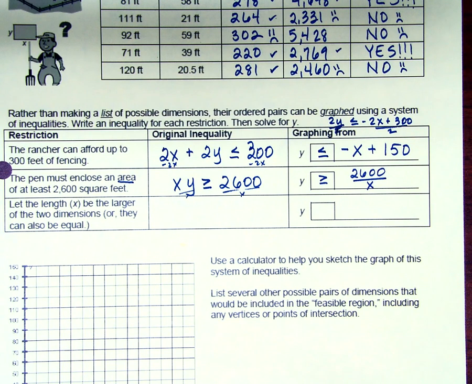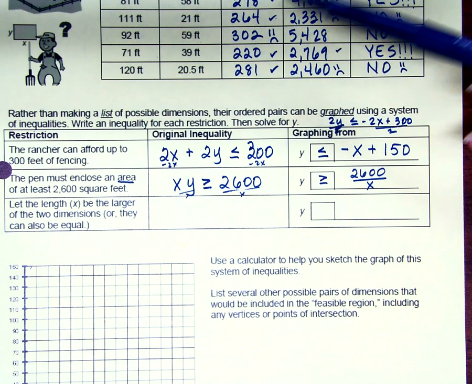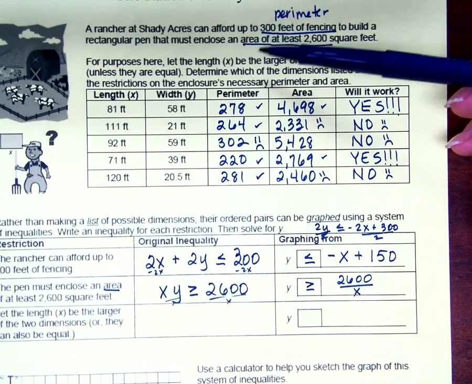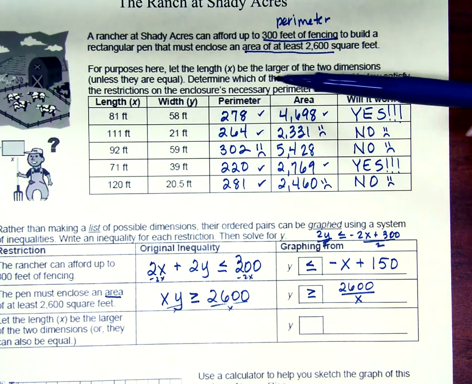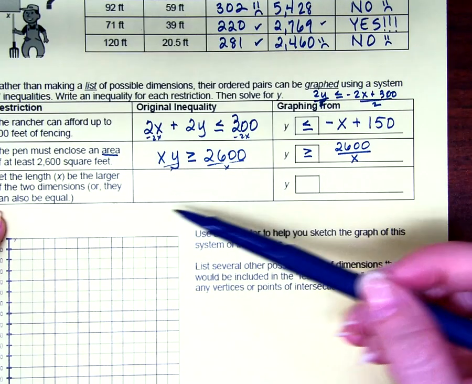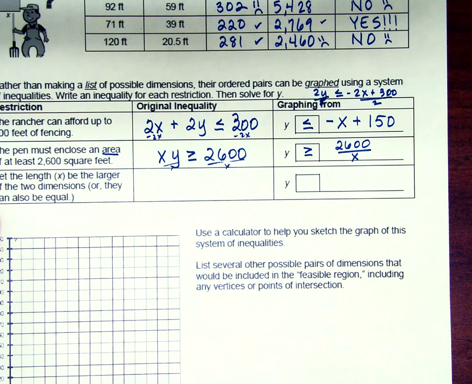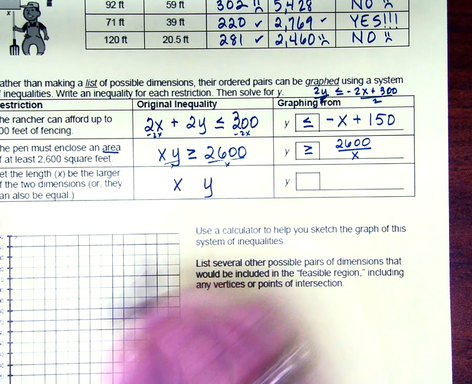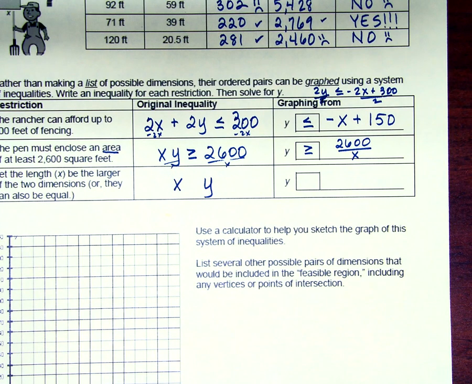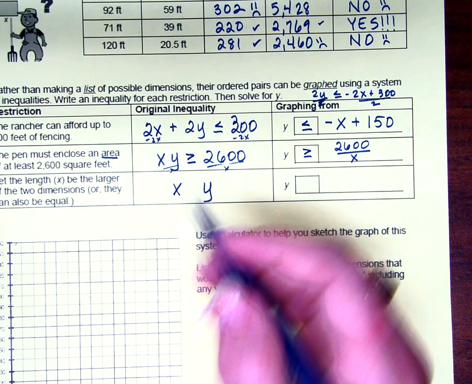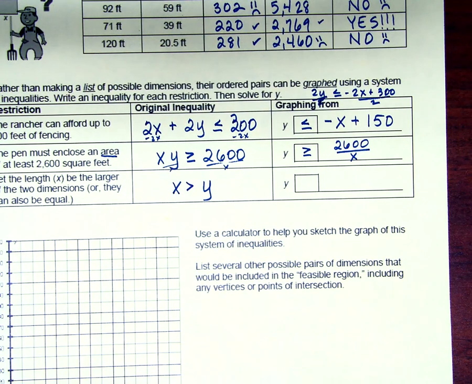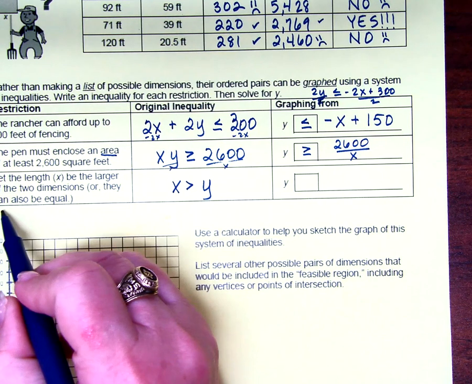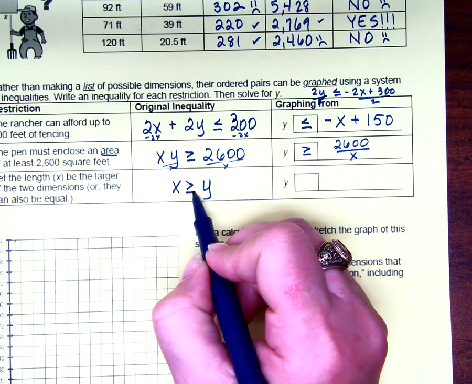Now we have one more restriction that we didn't have to deal with up here because of what they told us in the sentence in the beginning. They said, for purposes here, we're going to let length x be the larger of the two dimensions. So how do I set that up as an inequality? Well, what are the two dimensions? X and y. And what has to be true about them? X has to be bigger, right? So x is greater than, or what? Uh-huh. They can also be equal.